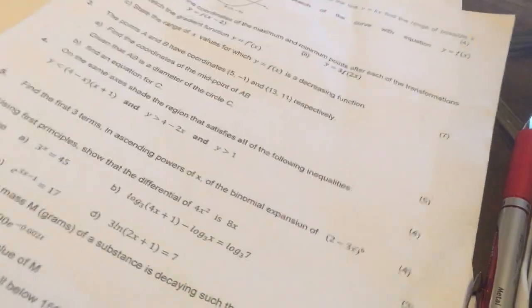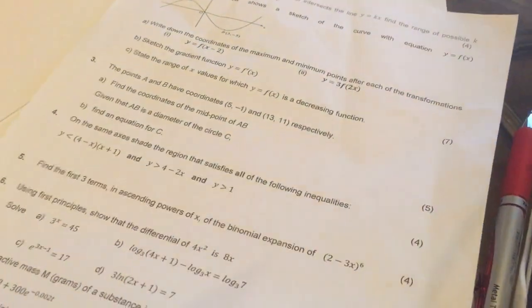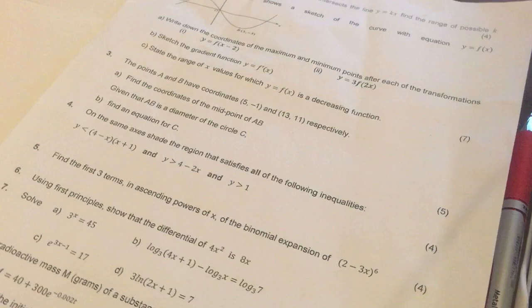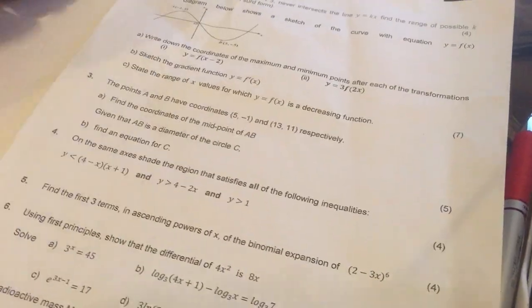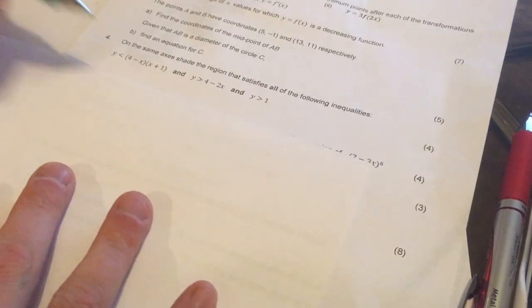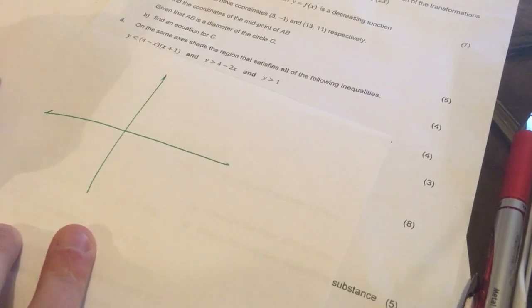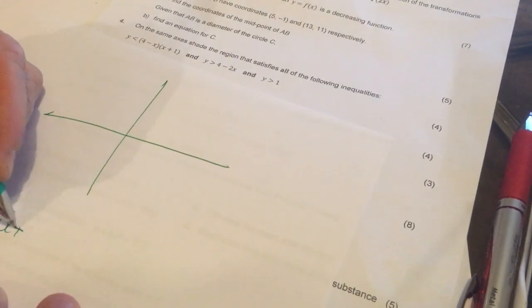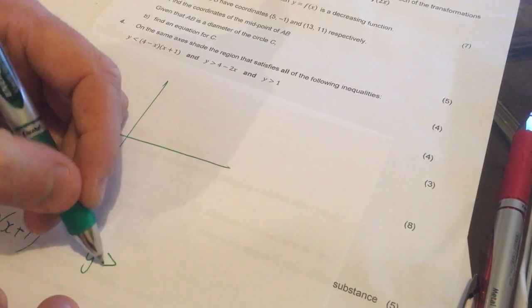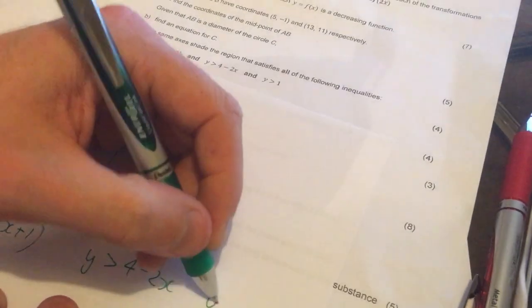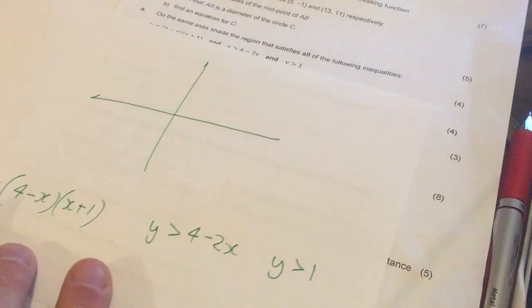So where are we up to? So for the next one, we need to do some shading of inequalities. So if I do some axes and we'll work out what all these things look like. So we've got to have y as less than 4 minus x, x plus 1, y is greater than 4 minus 2x, and y is greater than 1.